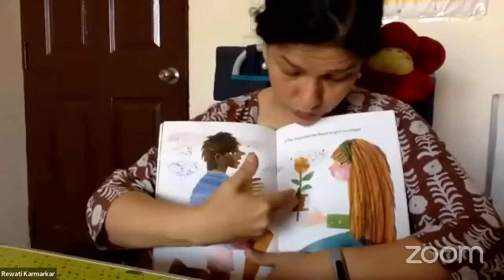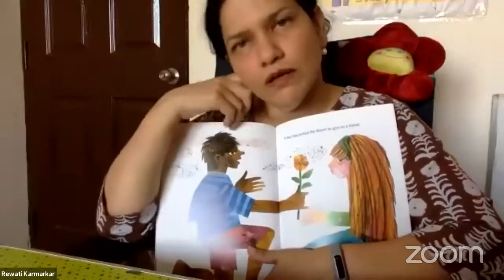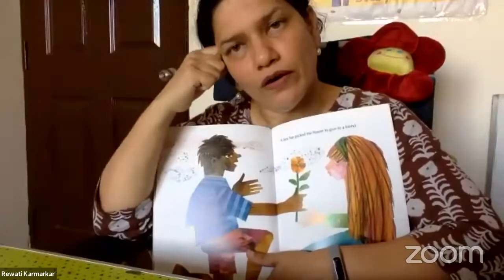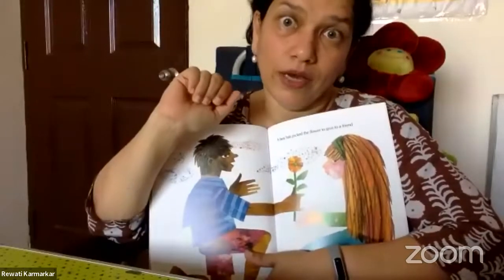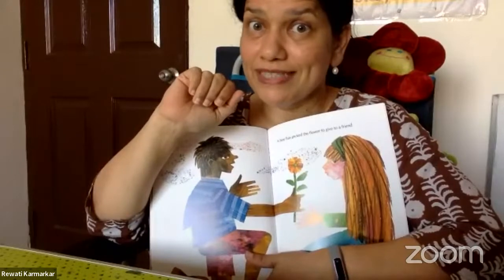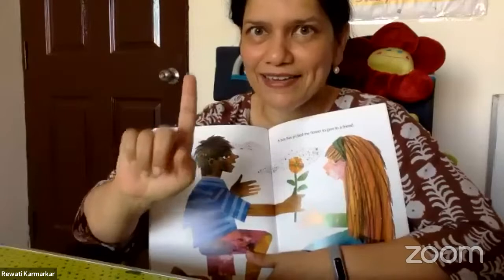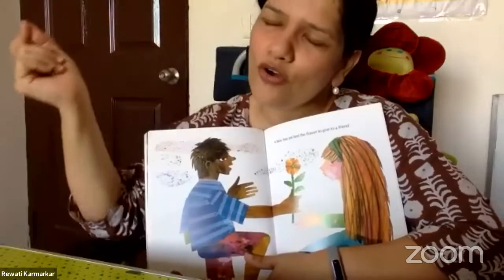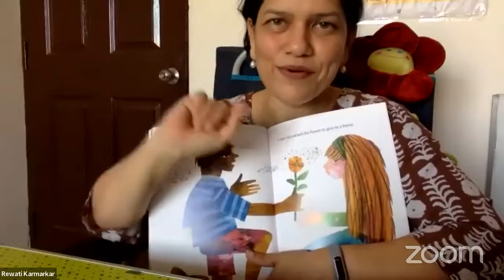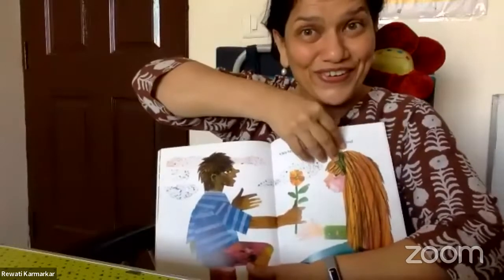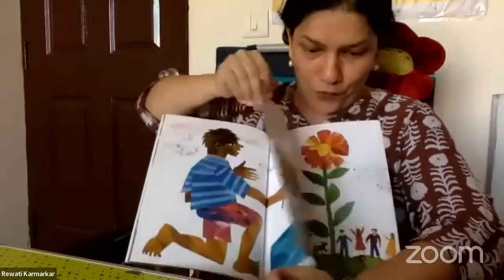And then what happened to this plant? Nicely it grew. Beautiful flower. But one boy came and plucked the flower to give to his friend. Now, do you remember which one is left? There's only one left. And that is the tiny seed who has made this long journey and now is going to grow. Woo!